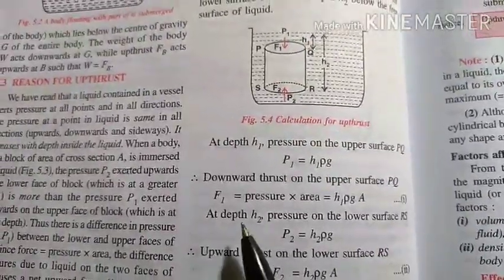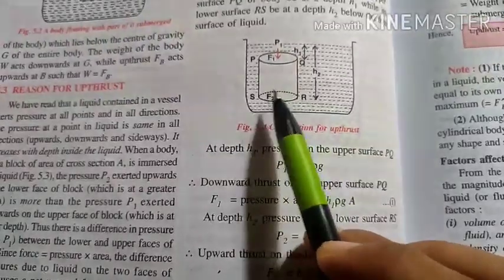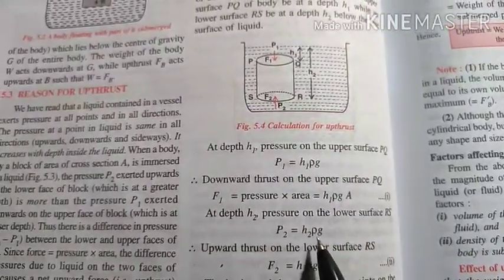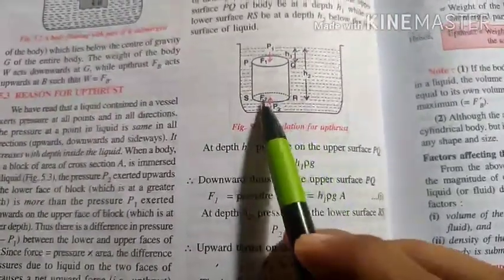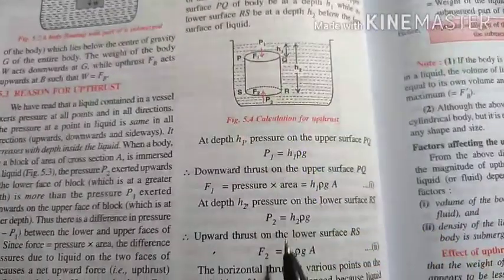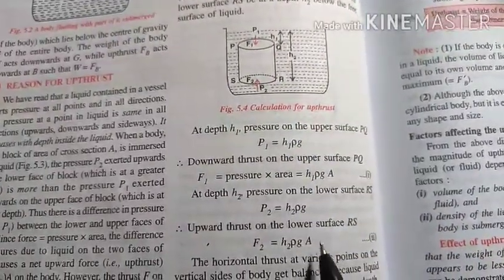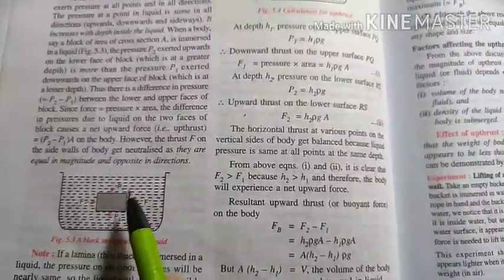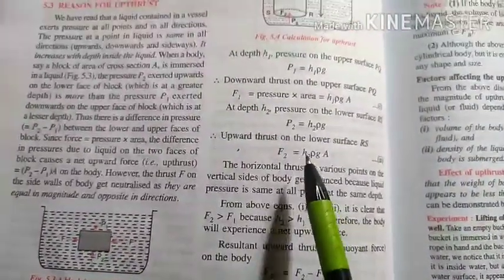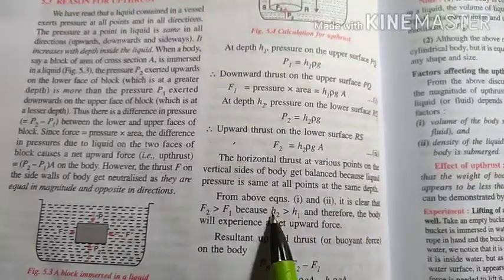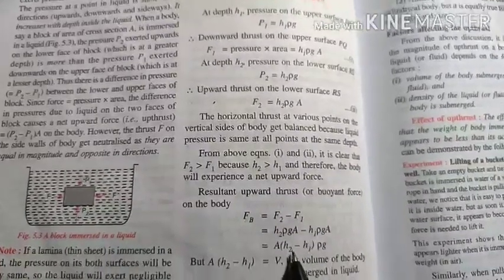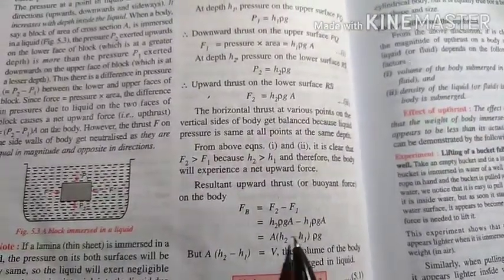Okay, now we'll see for depth H2. For depth H2, pressure acting was P2, and P2 again will be H2 rho g. Rho is the density, g is the acceleration due to gravity, simple. Again we find F2, A is the cross section area, so F2 is P2 into A, which is H2 rho g A. So F1 and F2 we got, and the difference of F1 and F2 will be equal to upthrust. As you know, F2 will be greater than F1, because depth H2 is greater than H1. As a result, upthrust is acting as F2 minus F1, which is A (H2 minus H1) rho g.